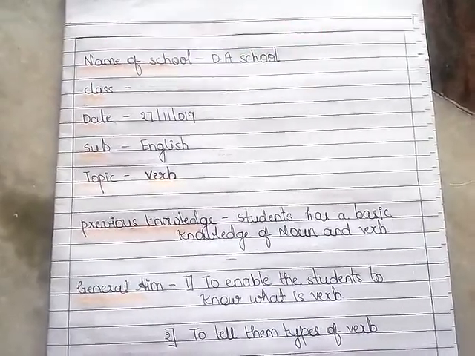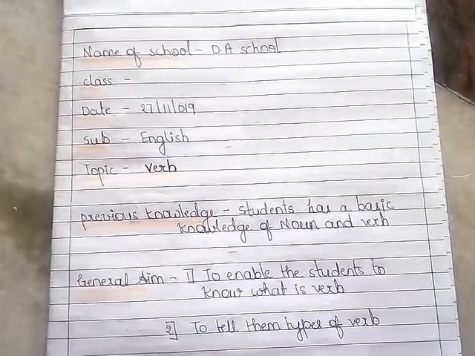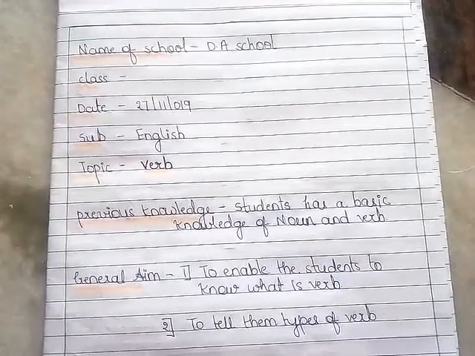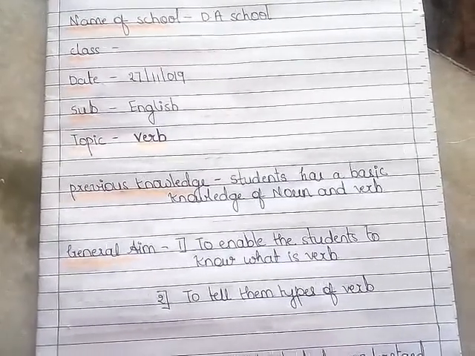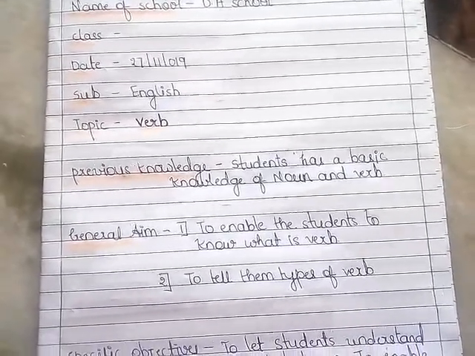Now let's see how to make this lesson plan. So this is for English, and the topic is verb, and I haven't mentioned class here because you can use this for any class.